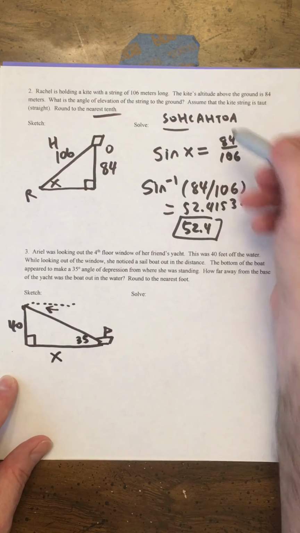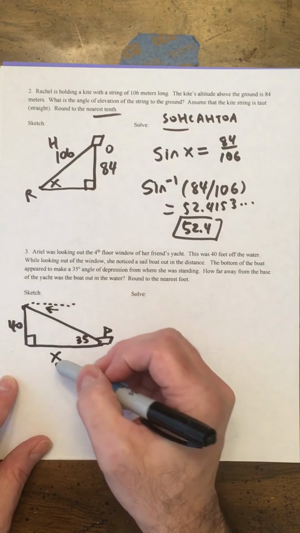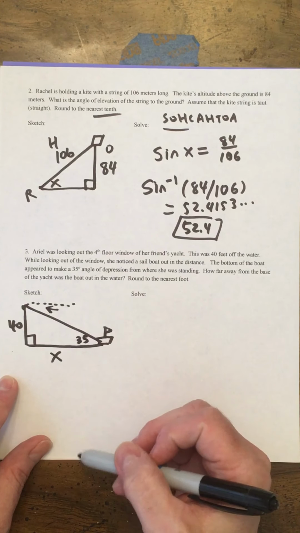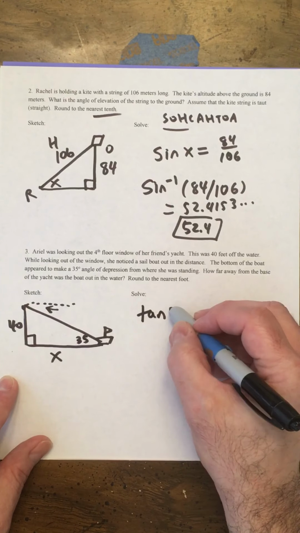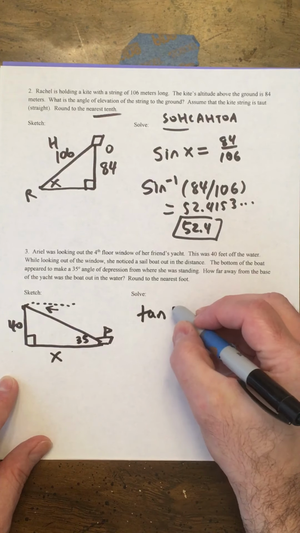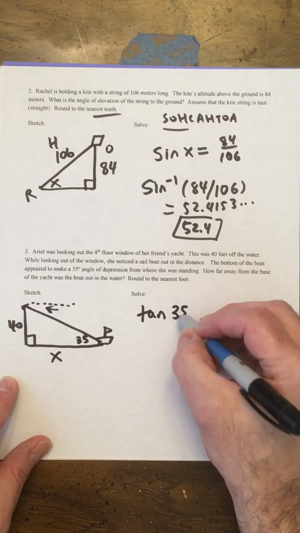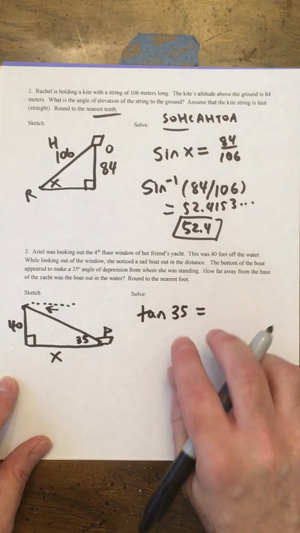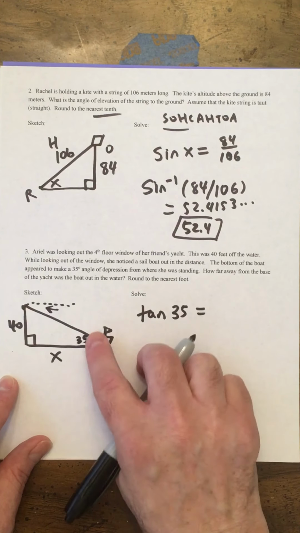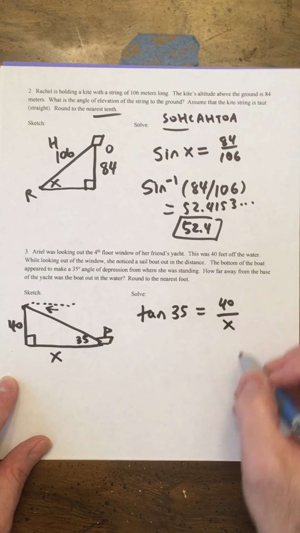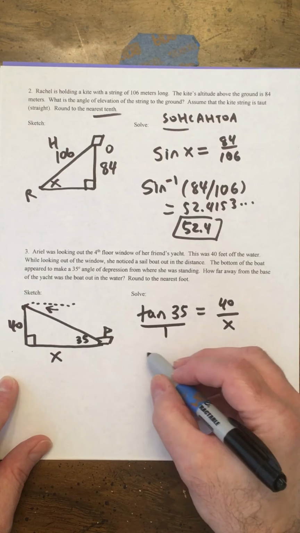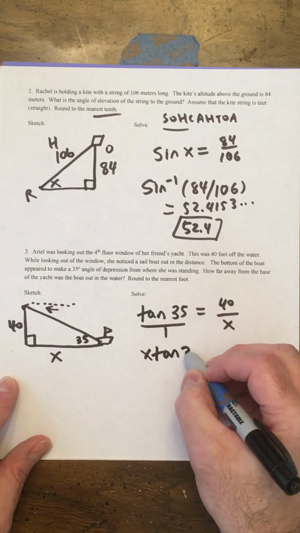So again, we'll go back to SOHCAHTOA. We see this is the opposite side and this is the adjacent side. Opposite and adjacent is tan. So we would do tan. And this time we're not looking for the angle. Since we have the angle, we put that right next to tan. We don't have to use the inverse here because we know the angle. And opposite is 40. Adjacent is the missing side. Put this over 1 so we could cross multiply.